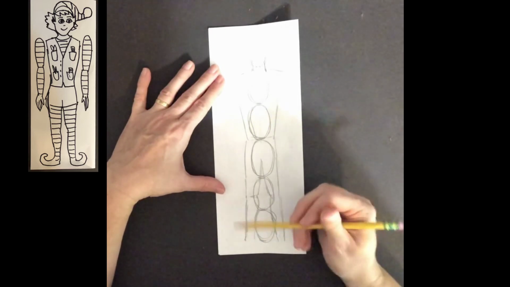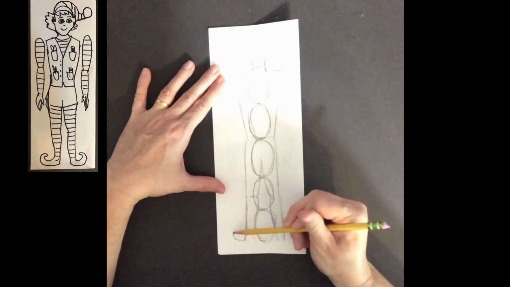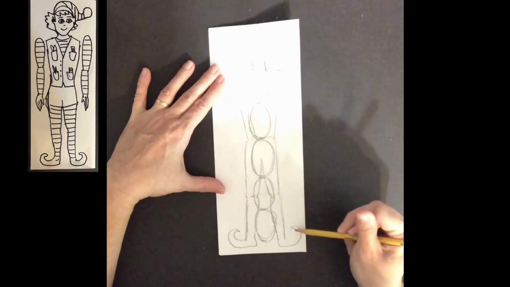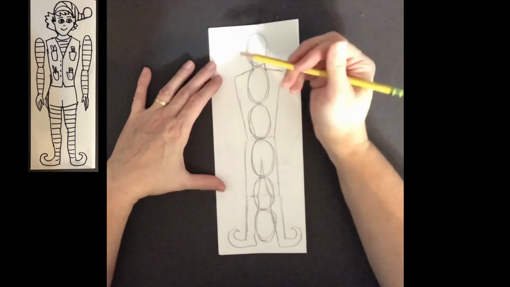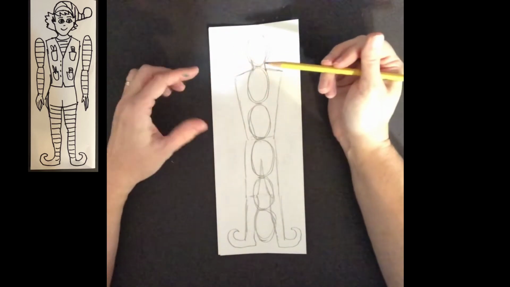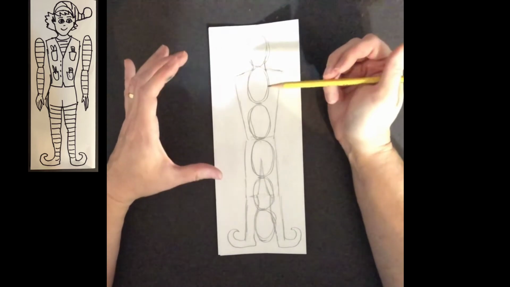And then I've decided on a theme. I'm gonna do an elf. So I'm gonna give him some crazy shoes down here at the very bottom. And we will need to go ahead and do some arms because the arms are part of the pulley system. They need to be a little longer than they would normally be.